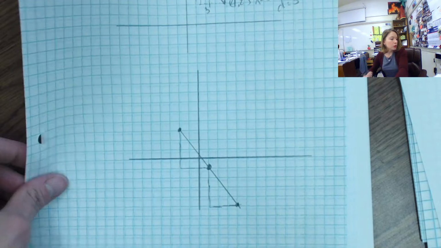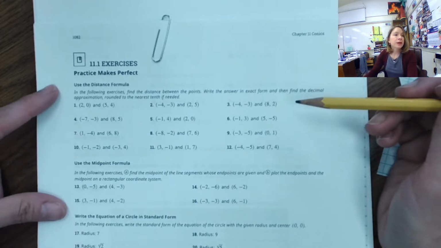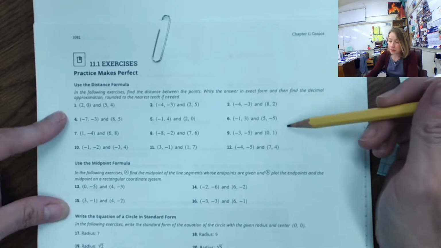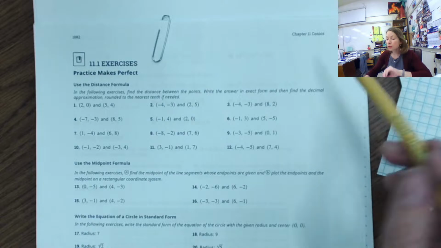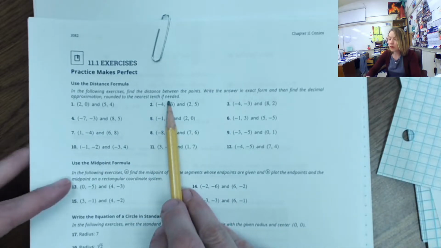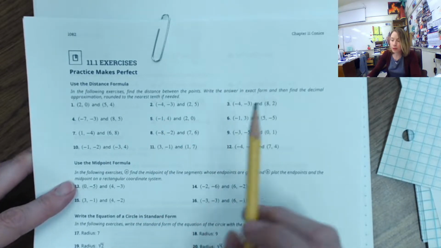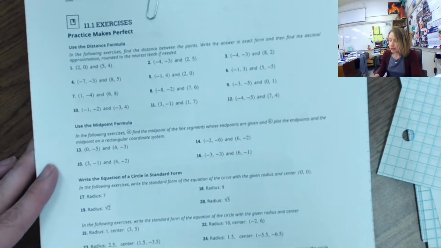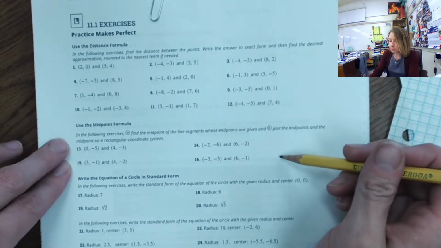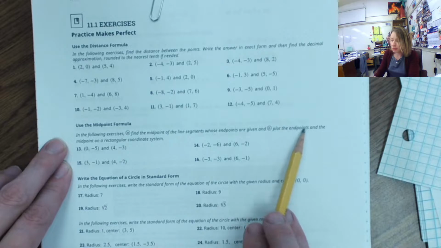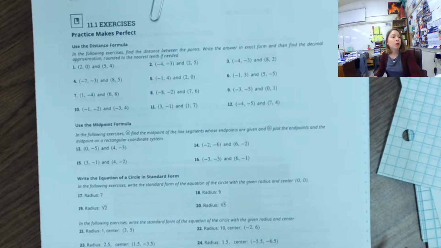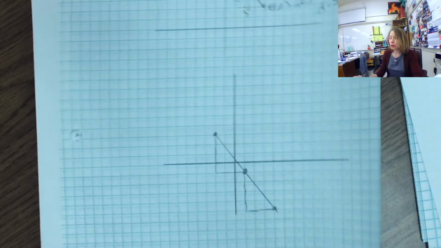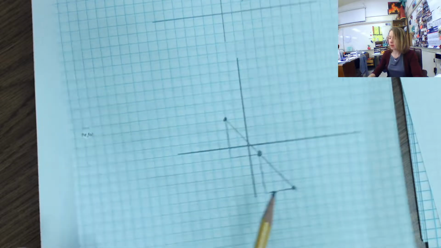Okay, so those are the first couple of problems. I'm going to pull this over here so you can see it. If you look at these first ones, they're asking you to use just the distance formula. Just find those. It says to round it to the nearest tenth if needed. If you want to leave it in exact form, I'm perfectly fine with that. And then for the midpoint, they want you to find the midpoint and then plot the endpoints and the midpoint on the graph, kind of just like I did right here. Okay? All right. Right now I would say any questions?